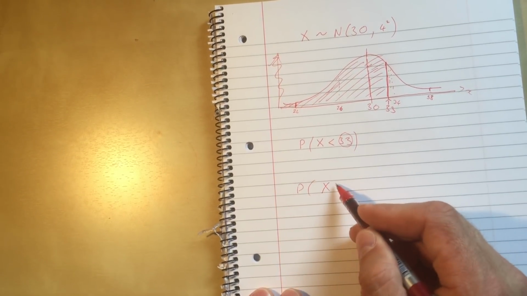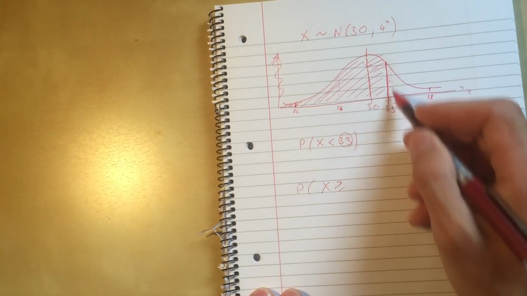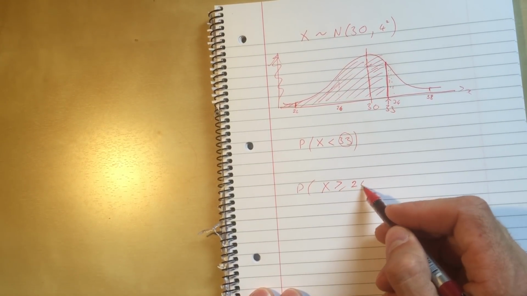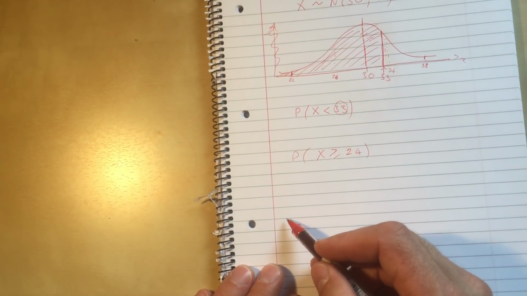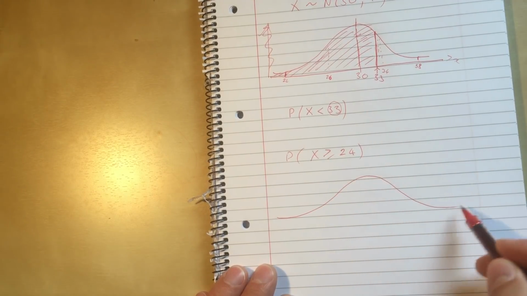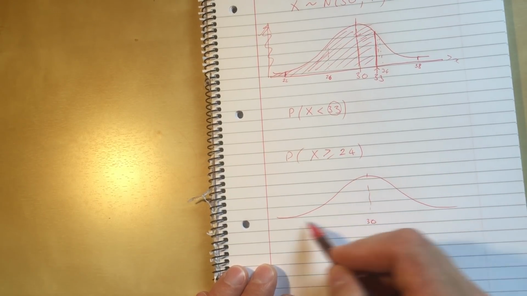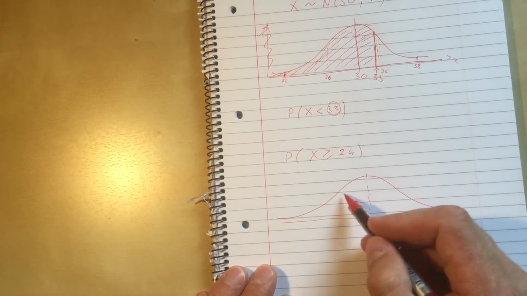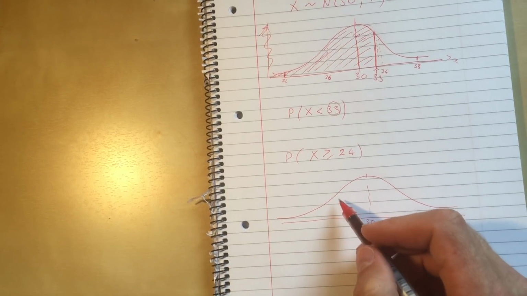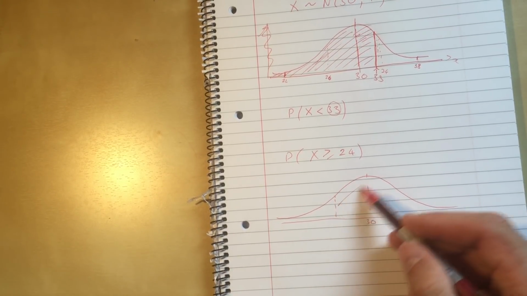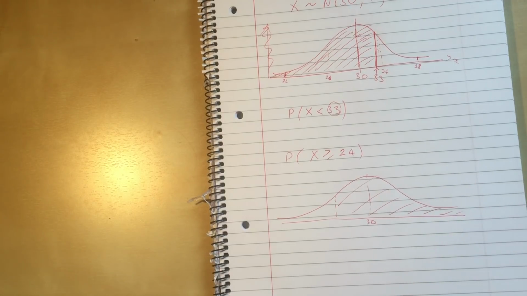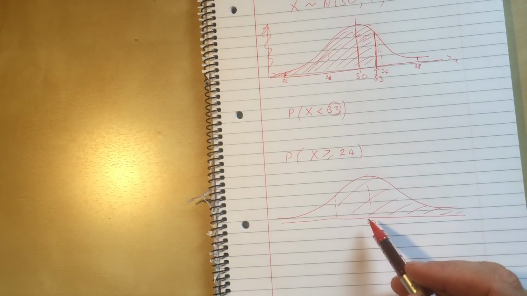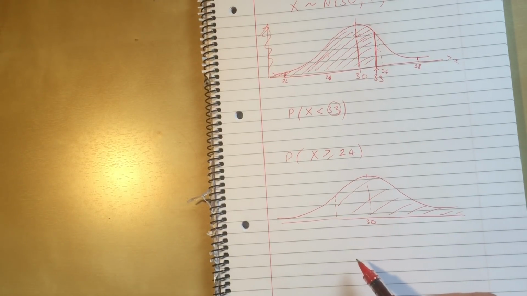Probability that this same distribution takes a value bigger than or equal to 24. Okay, so I know that this distribution has a mean of 30. 24 is going to be a bit more than 1 standard deviation away, and it's this area that I'm looking for. Okay, so that area that I'm looking for, I know is going to be a bit more than 84%, or a bit more than 0.84. Now, how do I find it?